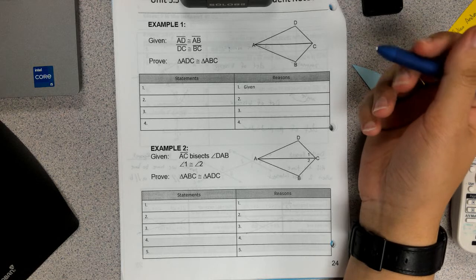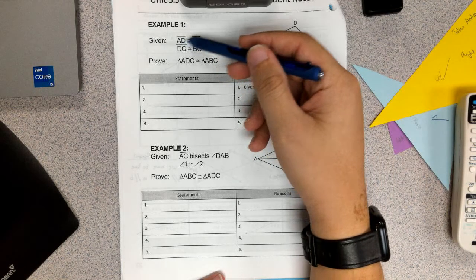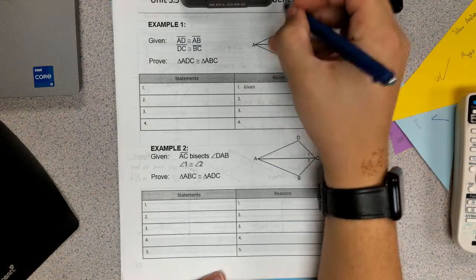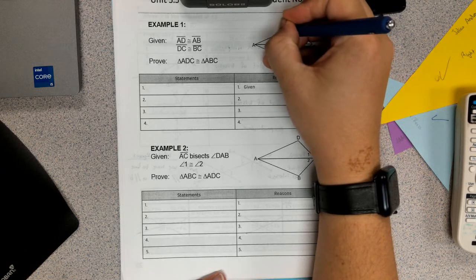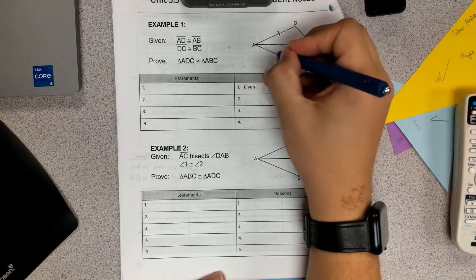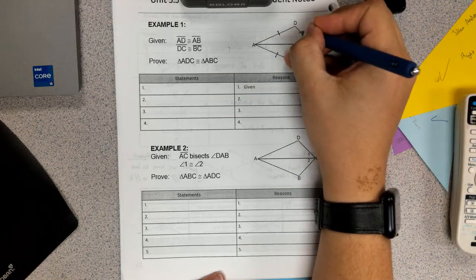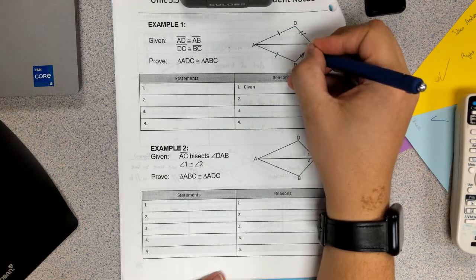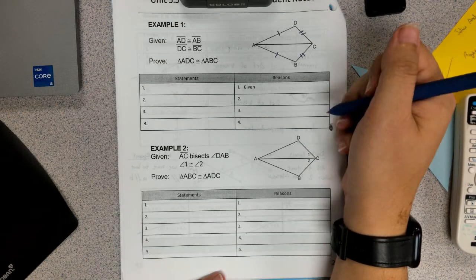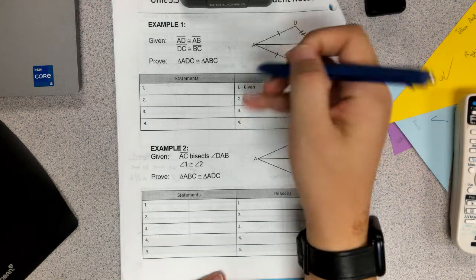Let's label our picture and see what happens. Segment AD is congruent to segment AB. So this segment right here is congruent to this segment right there. DC is congruent to BC. So right now I have two sides. So, things that we can get rid of.